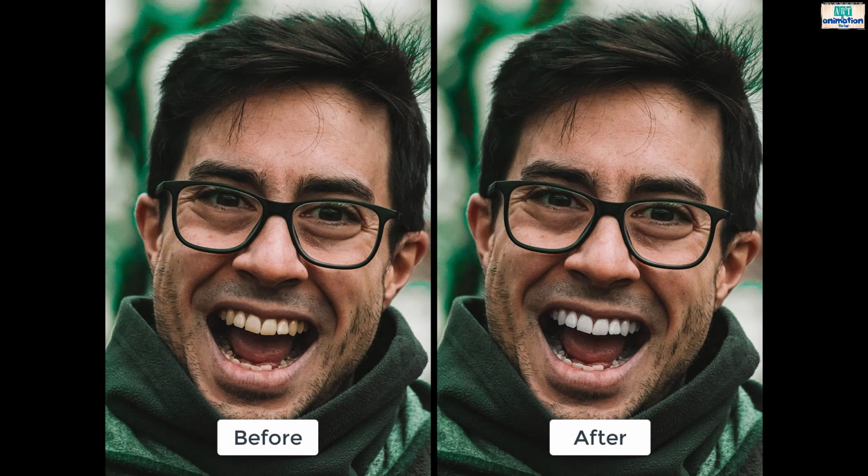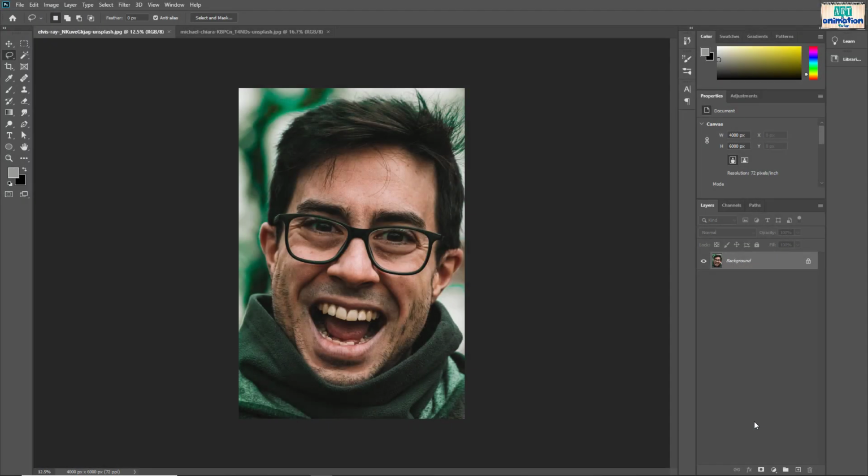In this tutorial we are going to learn how to whiten teeth in Photoshop. Open an image. First make a duplicate layer by pressing shortcut key Ctrl+J. Select teeth area using lasso selection.